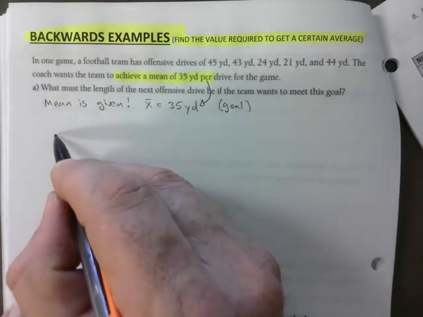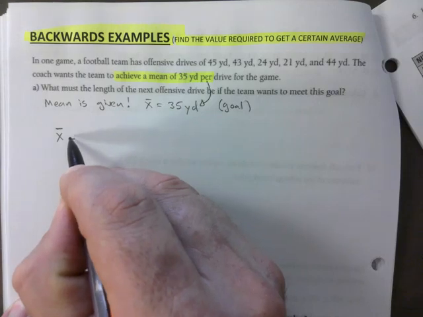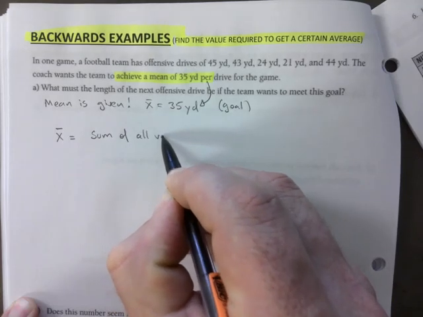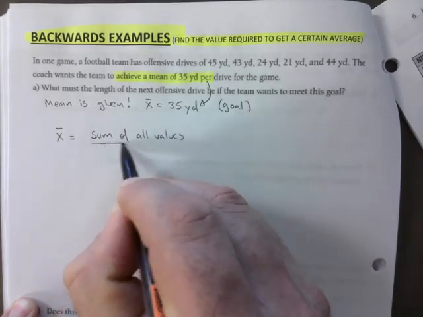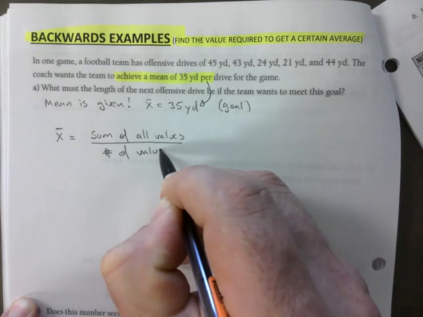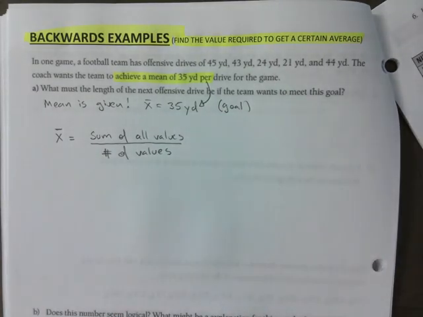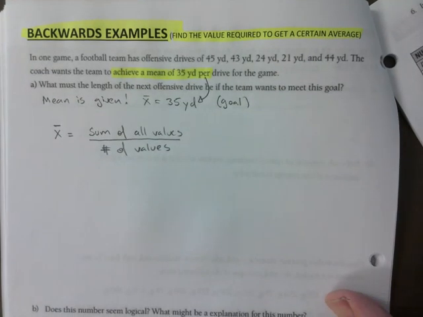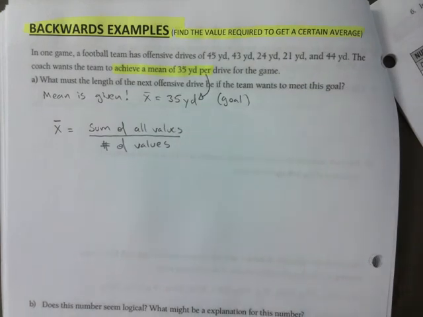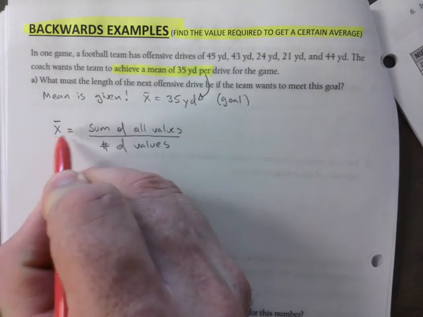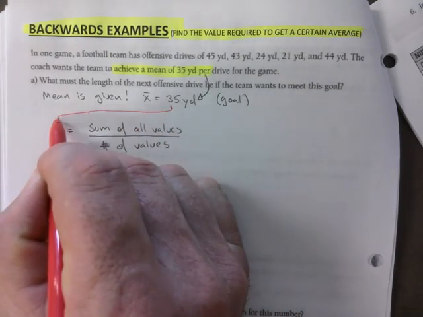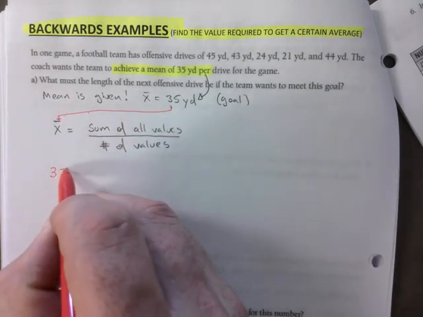So we start with this formula. Mean is the sum of all values divided by the number of values. That's in a nutshell what the mean is and how it's calculated. So I'm going to use a red pen for the knowns. The 35, this number here, we know, right? So we're going to plug this in. We're going to substitute that in. So 35 goes there.